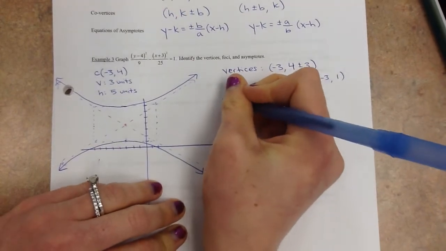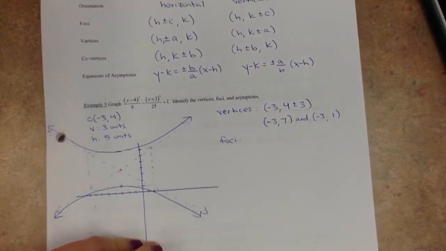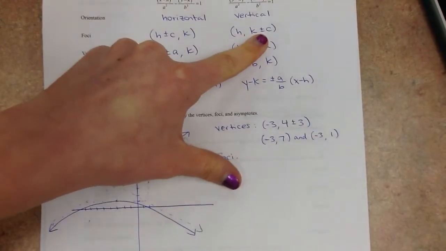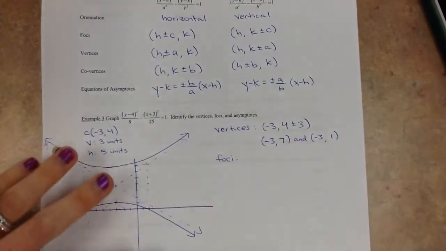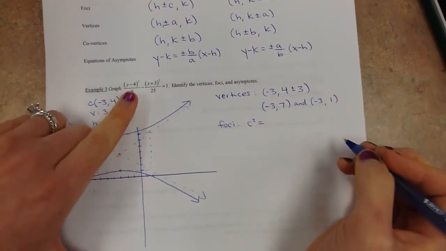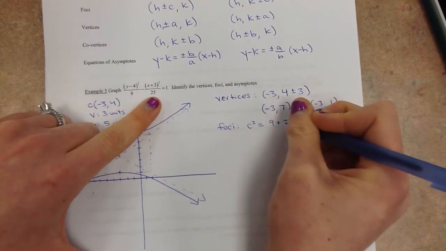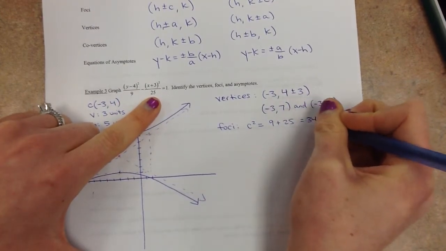Next, the 2 foci. So I know we've got this formula right here. So we need to find C. When we find C, we know they're related by C squared equals A squared, which is 9, plus B squared, which is 25. So that's 34.